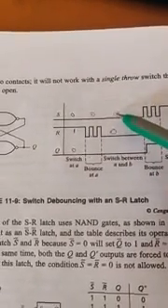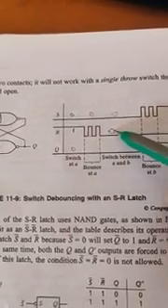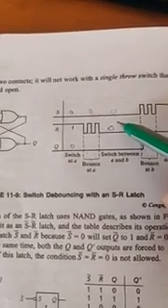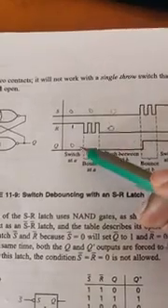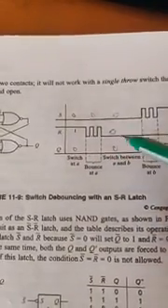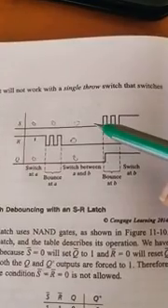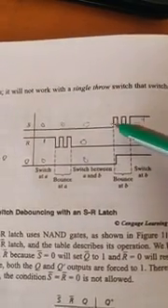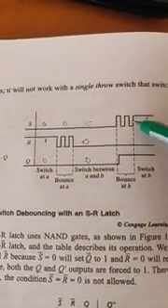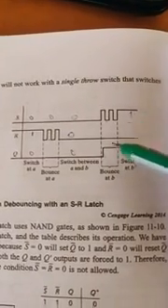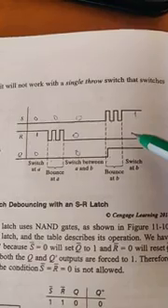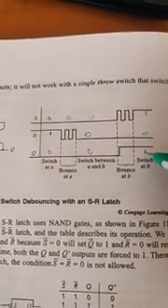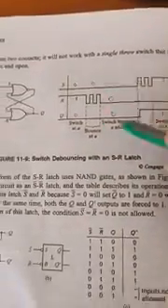Here S is equal to 0. When S is equal to 0 and R is equal to 0, what happens according to SR latch? It will retain its previous state, no changes will occur. What is the previous state? 0. It will be in the 0 state itself. Right now it is in the 0 state, and it is supposed to move to 1 state. Before moving, it will bounce like this and then move to 1 state. When S is equal to 1, R is equal to 0, the output will be 1, set state. This is switch debouncing.